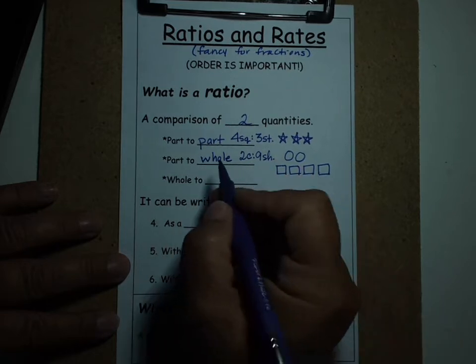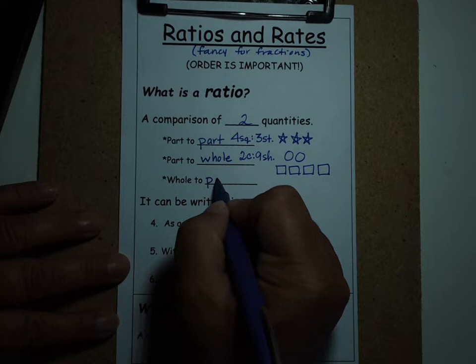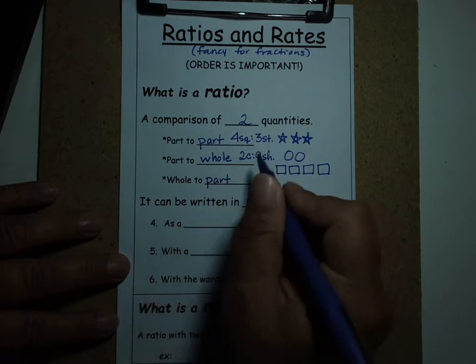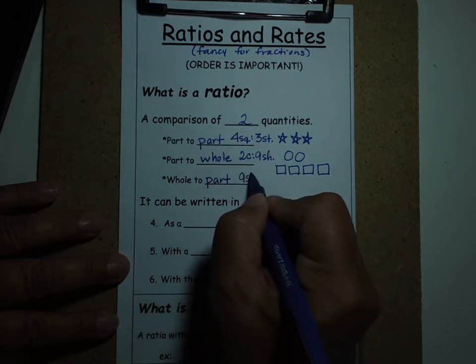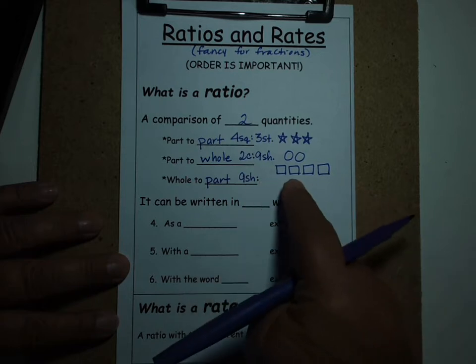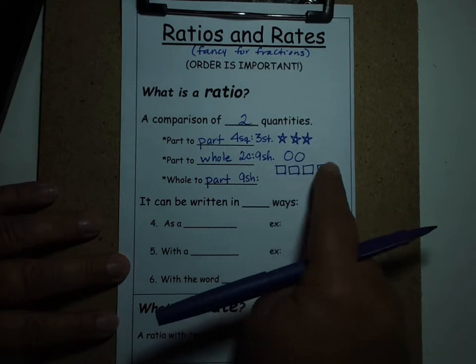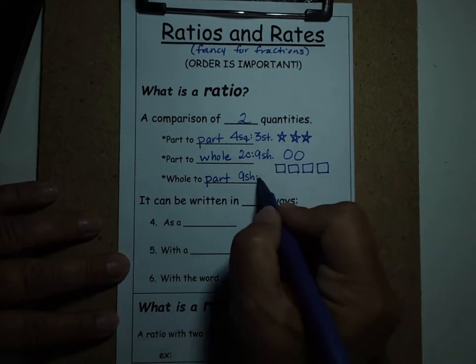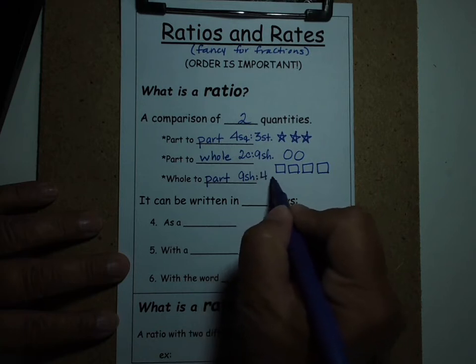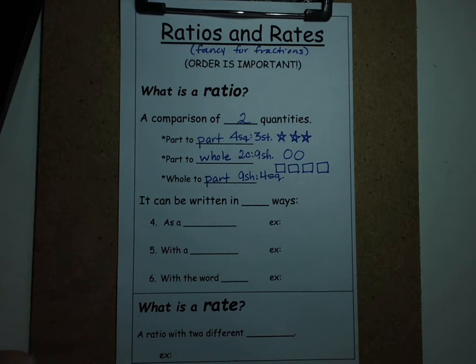And I can do it backwards, a whole to a part. So, of course, we have 9 shapes still, so 9 shapes. And we're going to compare it to not circles this time, maybe we'll do squares. So 9 shapes to 4 squares. It's just comparing 2 things. Cats to dogs, mice to women. That was weird. Trucks to cars, etc.